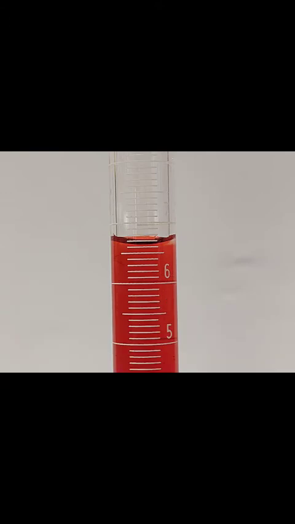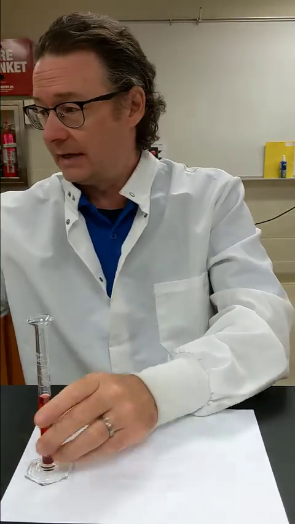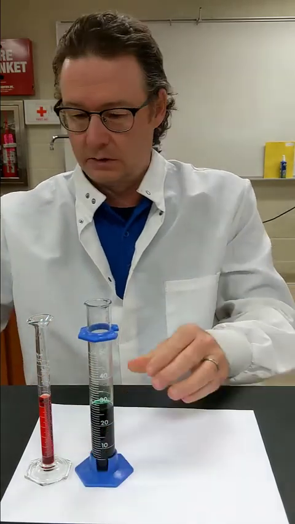Now you might even say, wow, I think that's right on 6.7. If you think it's exactly on 6.7 and the marking is at 6.7, you would still estimate the hundredths place, one place past it. So you would say 6.70 is your measurement. You have to include that zero. Zeros are important. Sometimes they're considered significant, sometimes they're not, and I'll talk about the rules for how you know the difference.